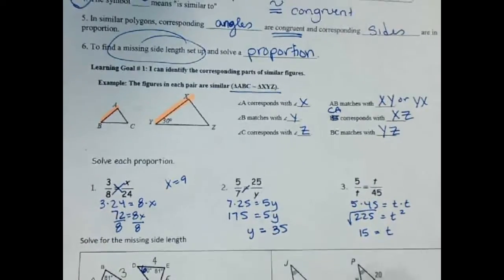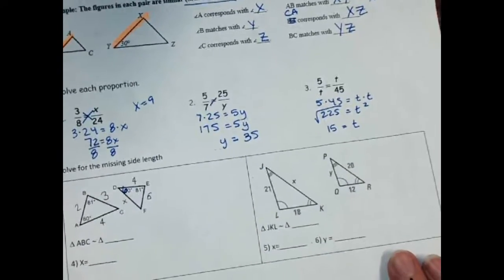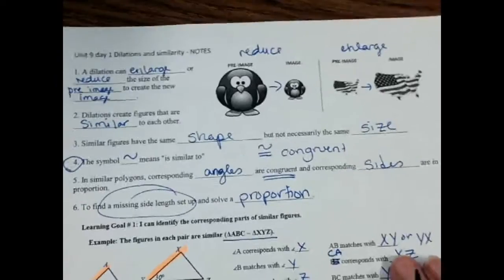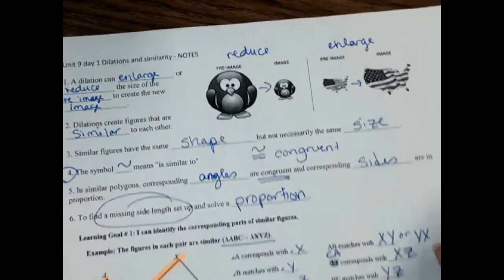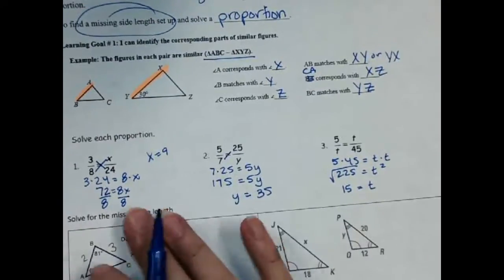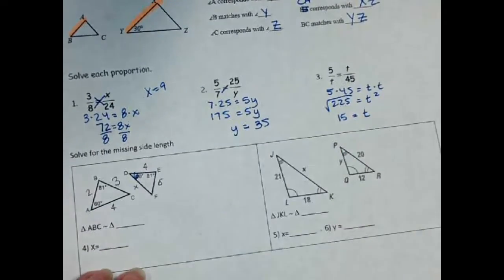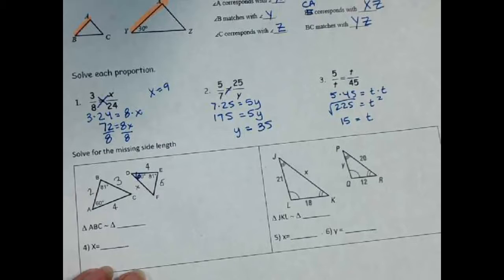Now, the reason we did that is so that we can solve these problems with the triangles. And we said to find the missing side of the triangle, we use proportions. That's why we just practiced the proportions here. On each one of these problems, we're going to be setting up proportions.